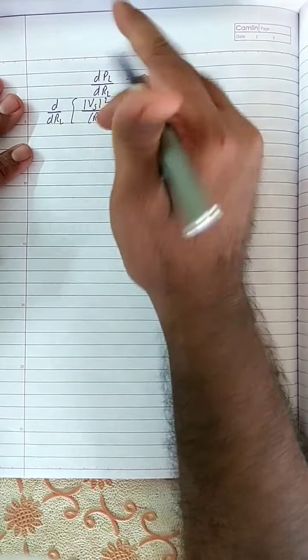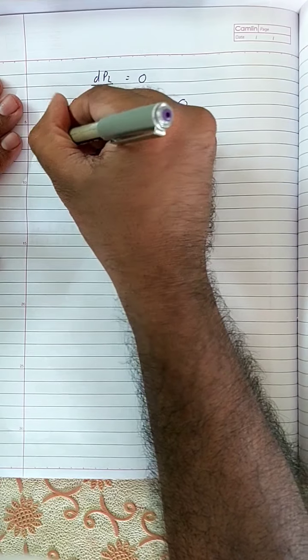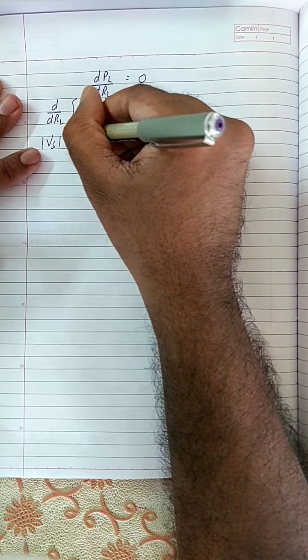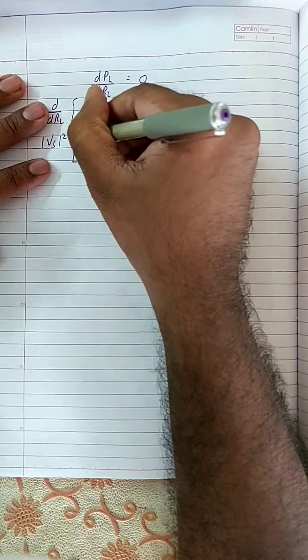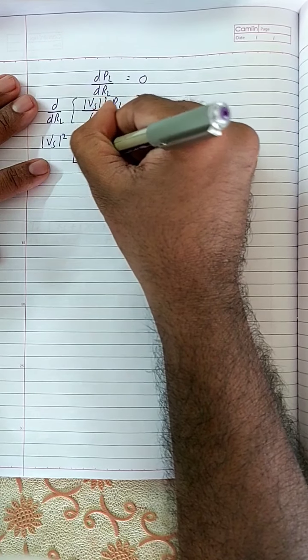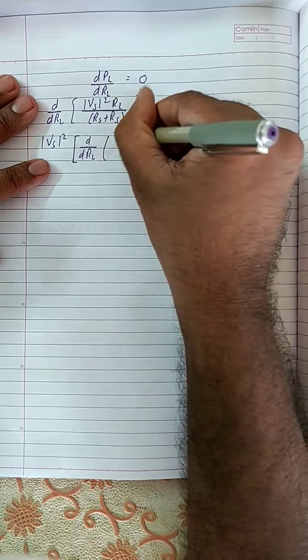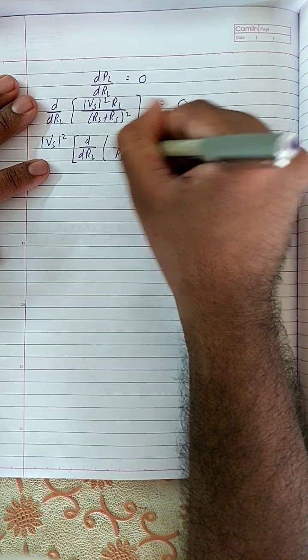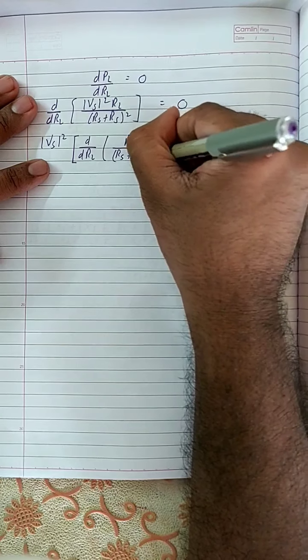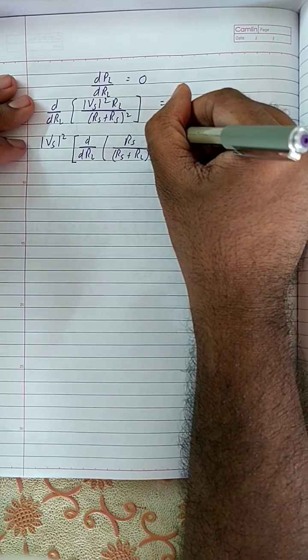This Vs square is a constant, so I'm going to take it outside, so this will become Vs the whole square into d by dRL of RL by RS plus RL the whole square, right?